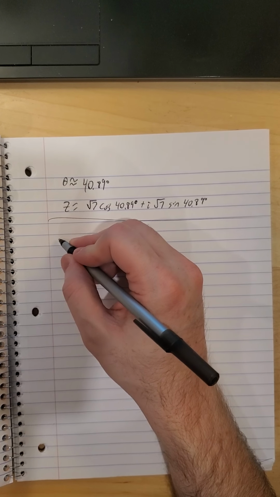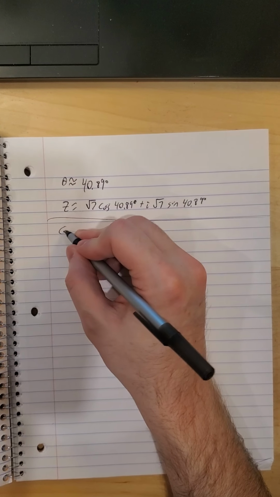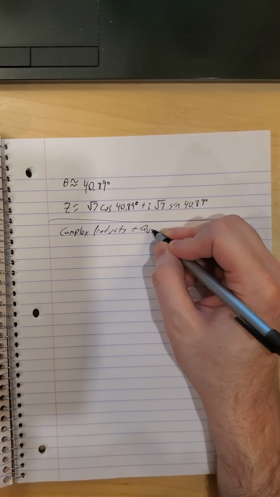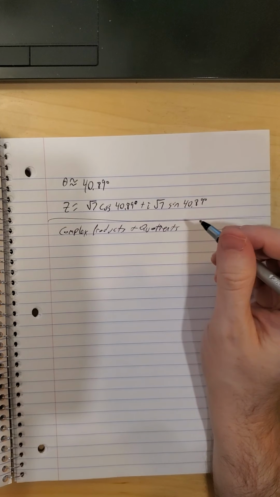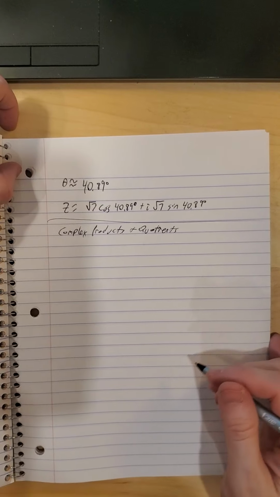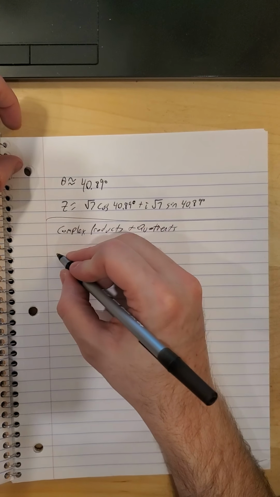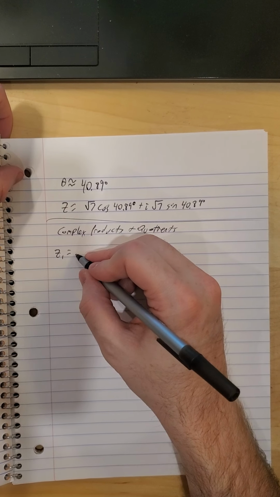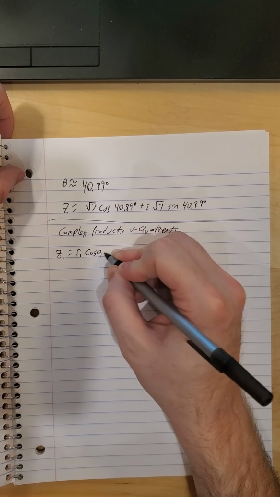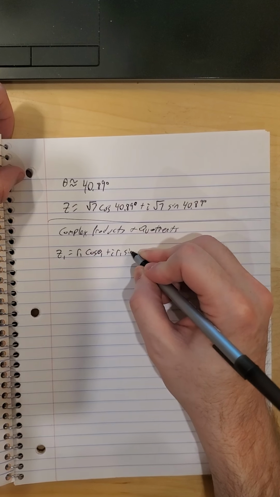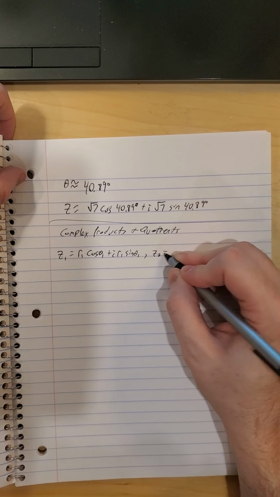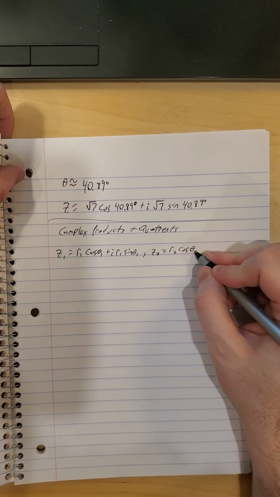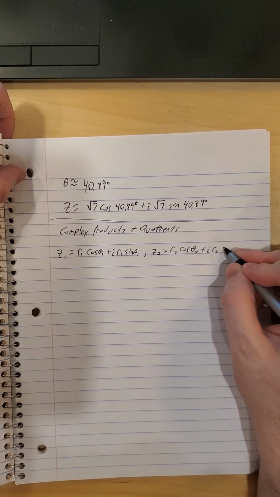So let me look at a couple cute little proofs for complex products and quotients. You've already done the rectangular version in your college algebra, so we'll just worry about the polar version. So we're looking at two complex numbers, which we'll call z1 and z2. So z1 is going to be r1 cosine theta 1 plus i r1 sine theta 1, and complex number z2 is r2 cosine theta 2 plus i r2 sine theta 2.